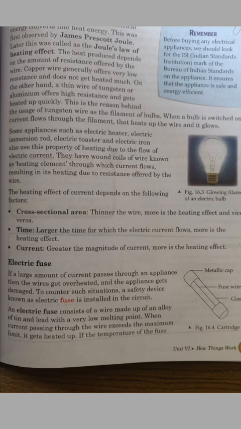These are something you would have seen, where we are converting electrical energy into heat energy, right? So there, exactly the heating effect of electricity is being used. Now, how much heat will be produced or generated depends on certain factors. There are three factors. First is the cross-sectional area, second is time, and the third is current. So cross-sectional area here basically means the width of the wire.